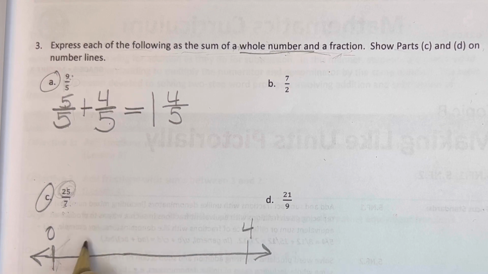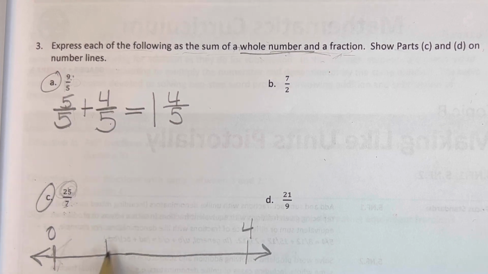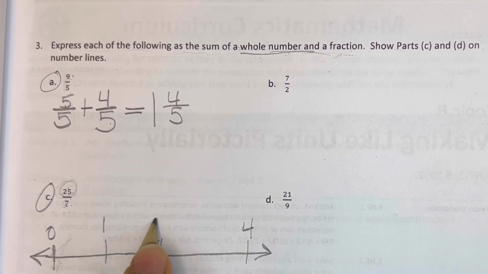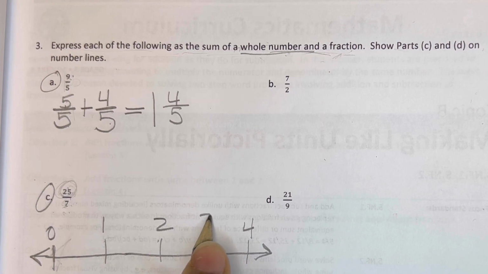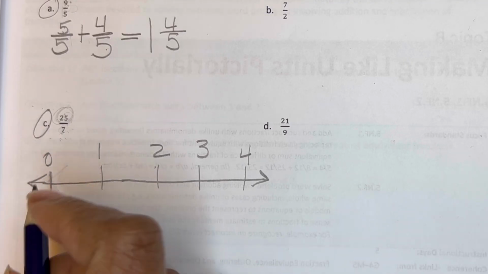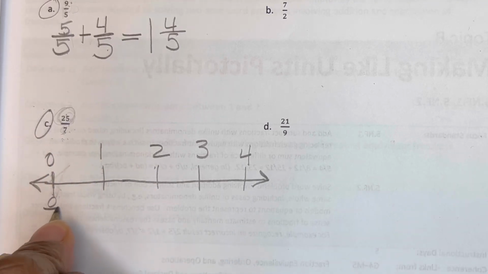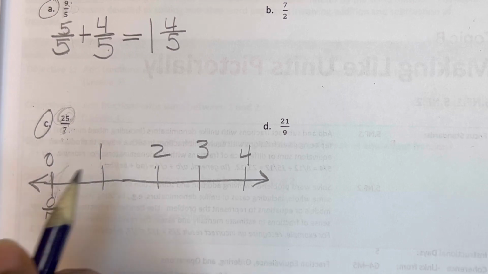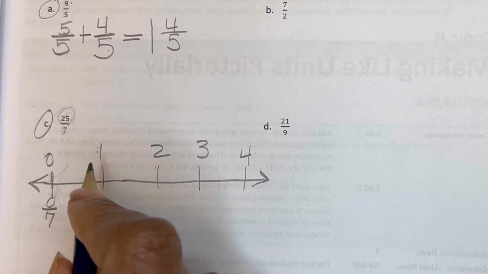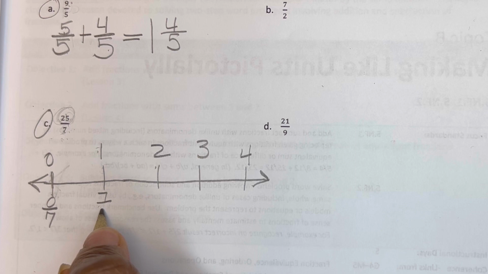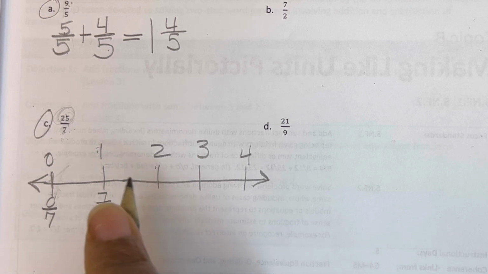So then I'm going to go ahead and label my whole amounts. Let me see, we got to do 1, 2, and 3. So this would be 0 sevenths. What will 1 whole be? 7 sevenths. What would 2 wholes be?